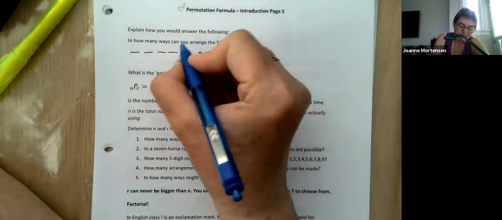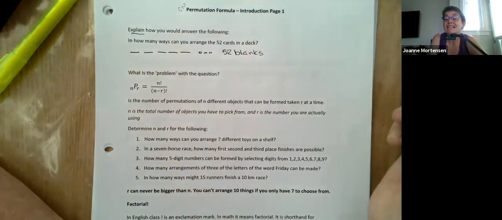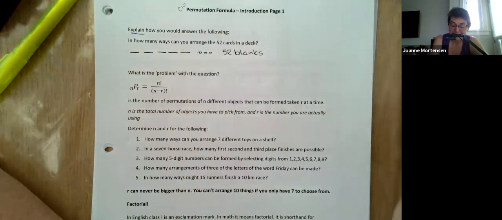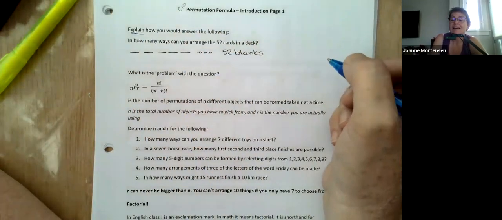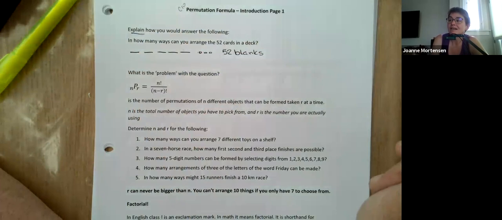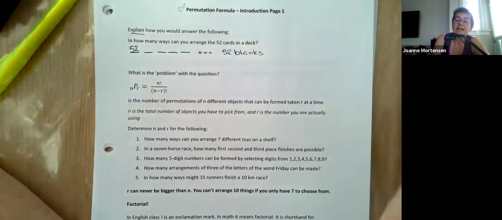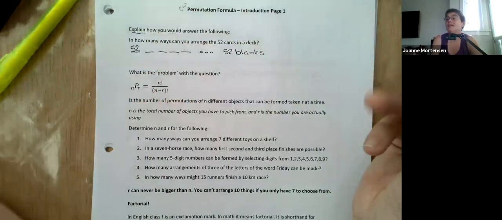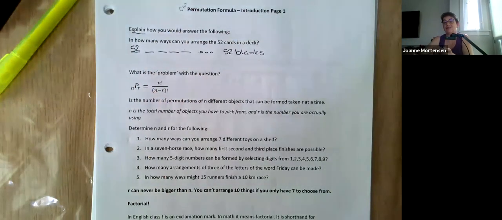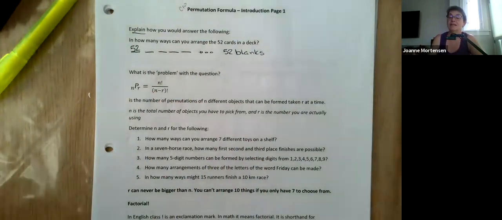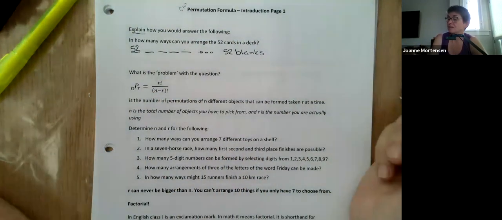Notice that's why it said explain. I didn't say actually do it. I just said explain. 52 blanks. And when I go to put down the first card, there's 52 choices. And then when I go to put the second card, I don't have to take the one that's next on the deck. Not like that. I could pick something else. I could pick somewhere else in there. I could deal from the bottom. For this question, that's allowed.